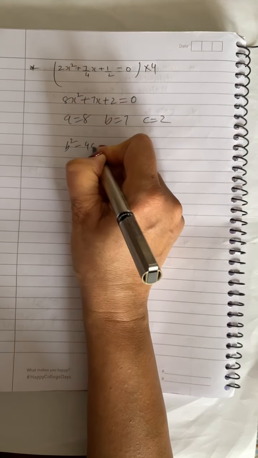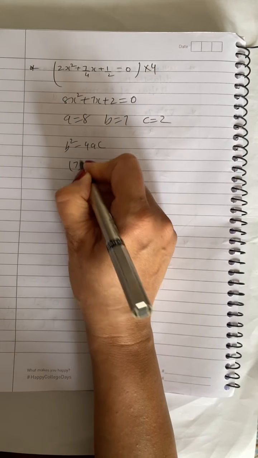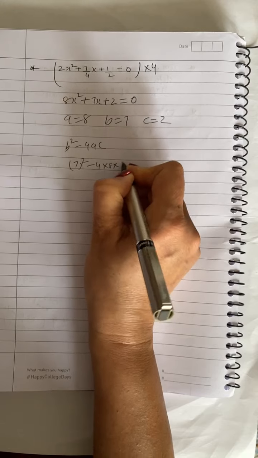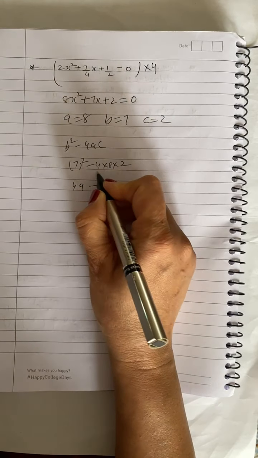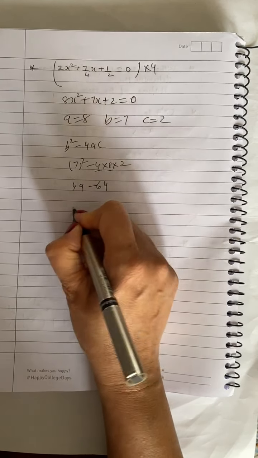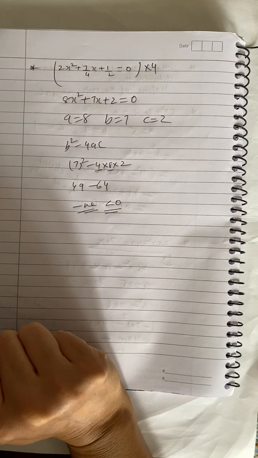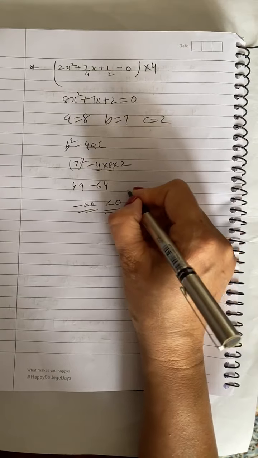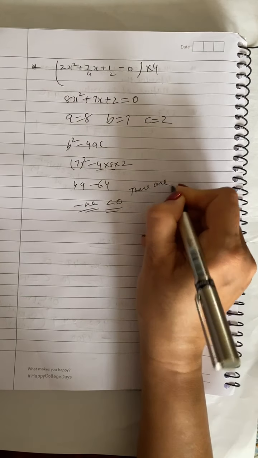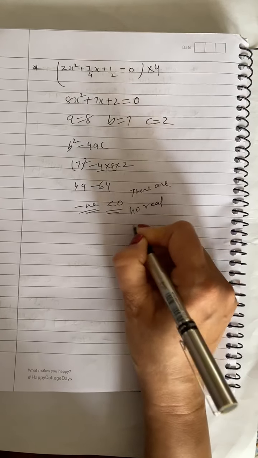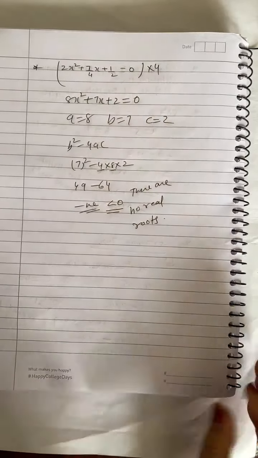So b squared minus 4ac in this case is 7 squared minus 4 into 8 into 2, 49 minus 64. So you get a negative number here, which is less than 0. Okay, which means there are no real roots in this case.